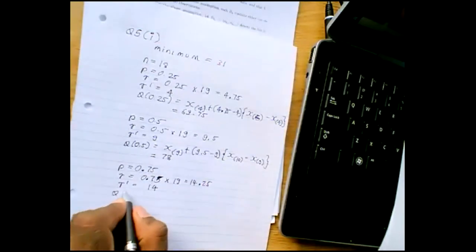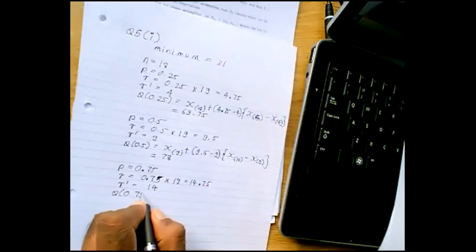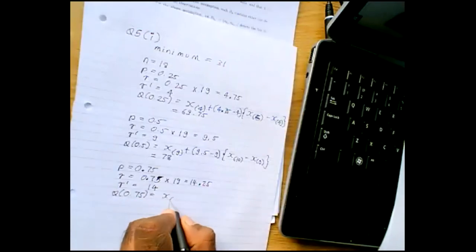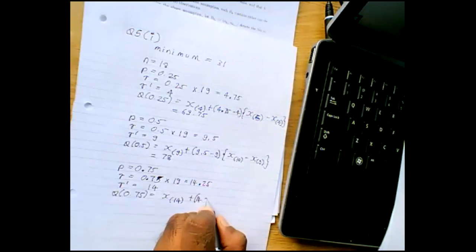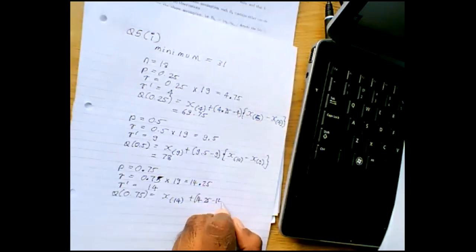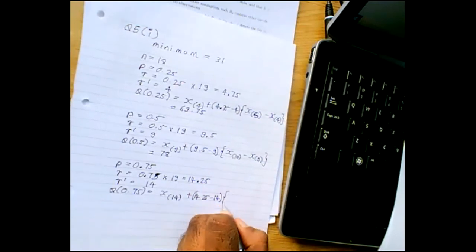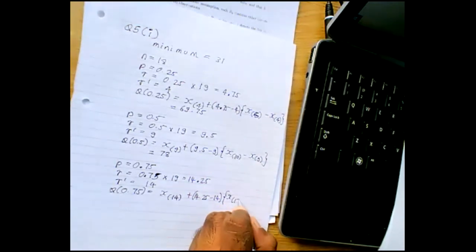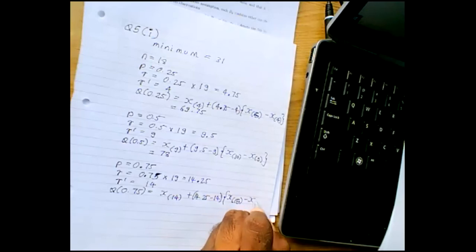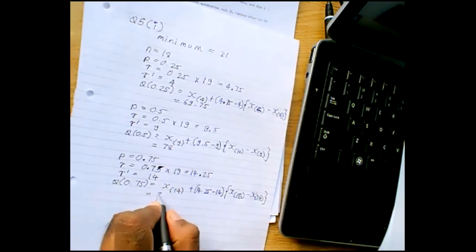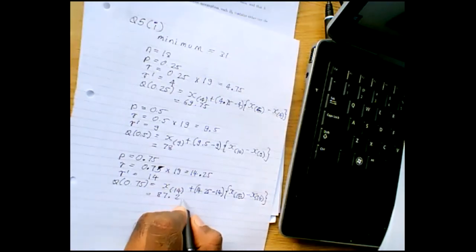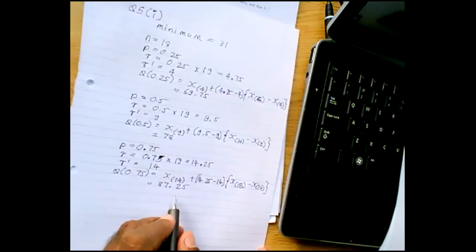So your Q at 0.75 will be this plus, and if you work this out, this will be 87.25. So this is the third quartile.